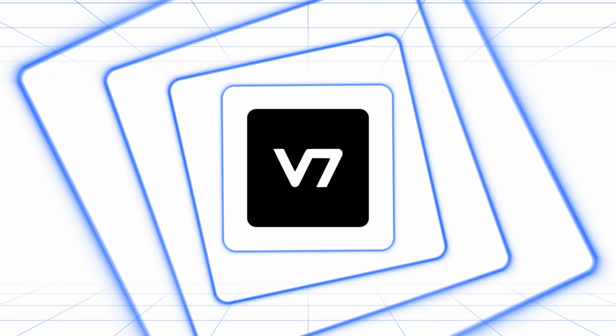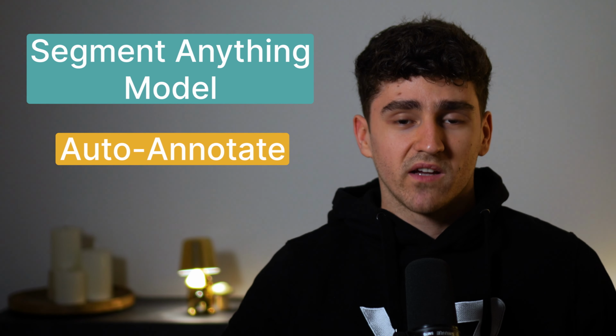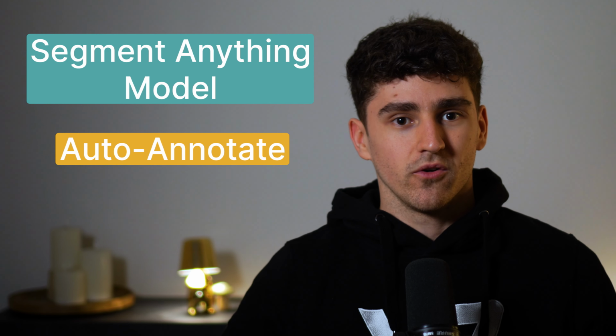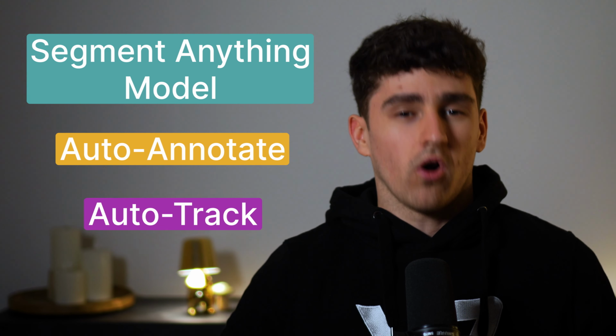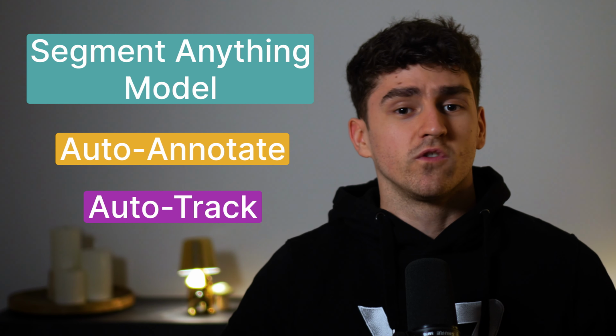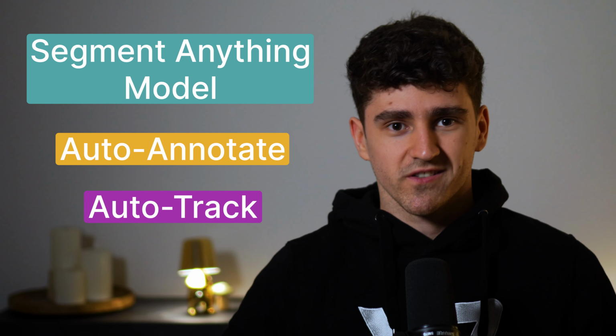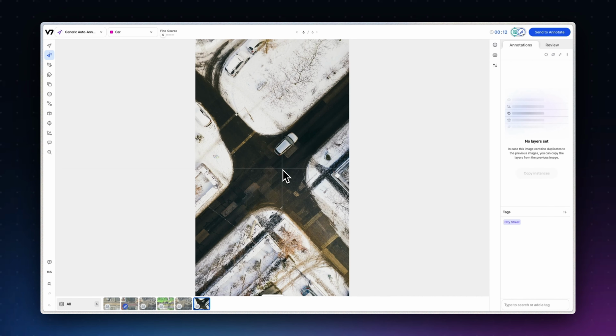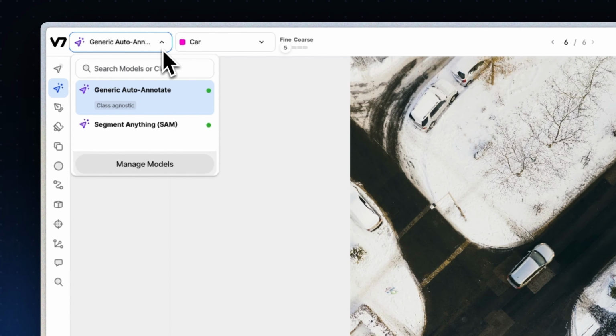In this video, we'll take a deep dive into different model tools available in the work view, so you can increase your labeling speed by orders of magnitude. To begin with, we'll look at segmentation tasks using SAM and Auto-Annotate in images and then in videos. We'll round things out with Auto-Track, which can be used for automated object tracking in videos using either polygons or bounding boxes.